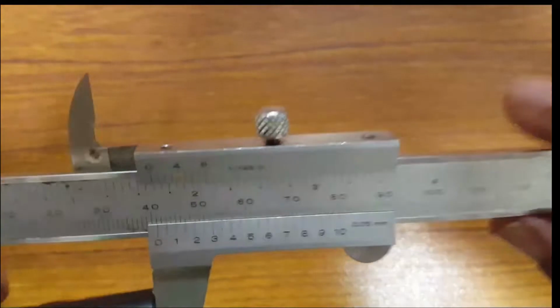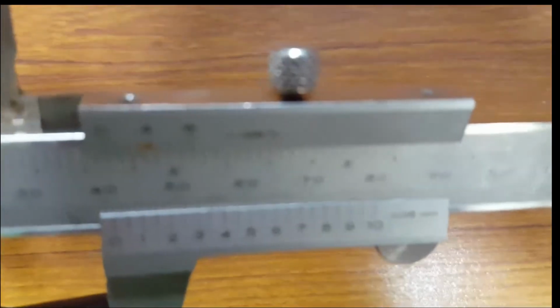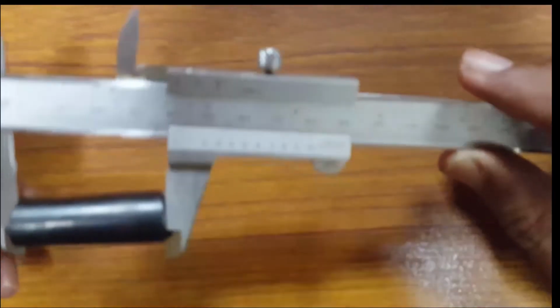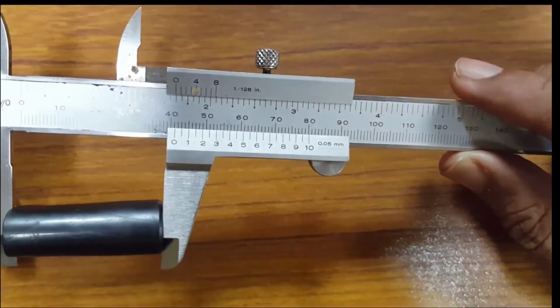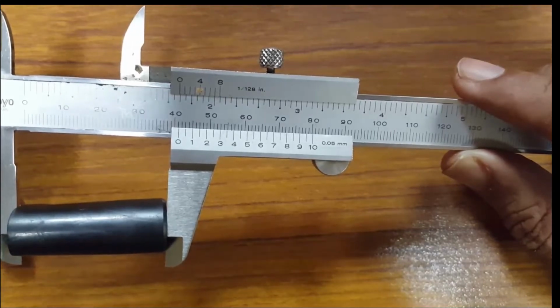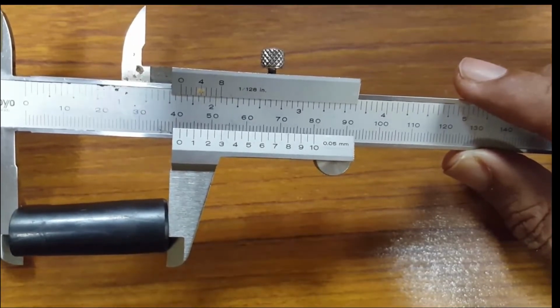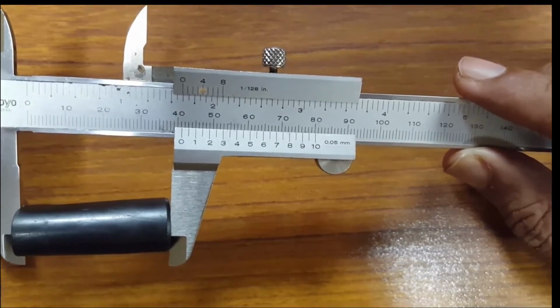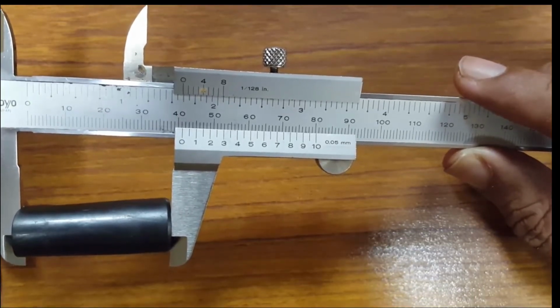Now for the vernier scale division, we observe which division of the vernier scale is best coinciding with the main scale. As 20 divisions are visible, here we see the division marked 1 is best coinciding, but it is the second division.